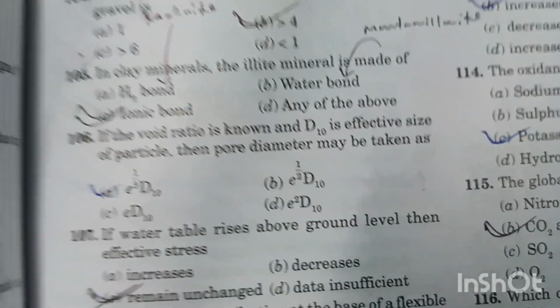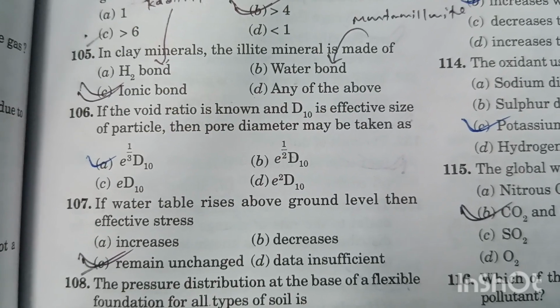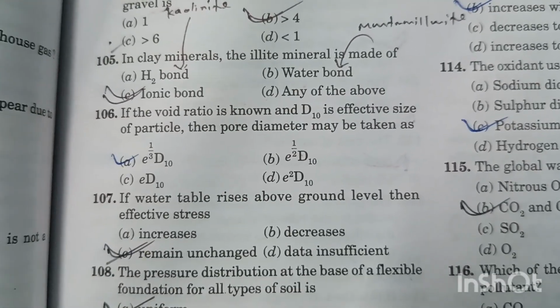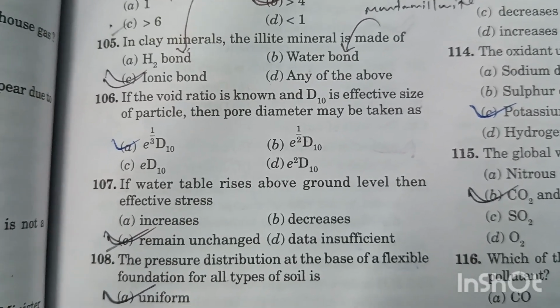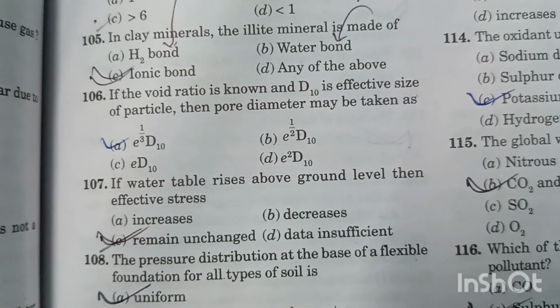Question number 106, if the void ratio is known and D10 is the effective size of the particles, then pore diameter may be taken as e to the power 1/3 into D10. Option A is the right answer.